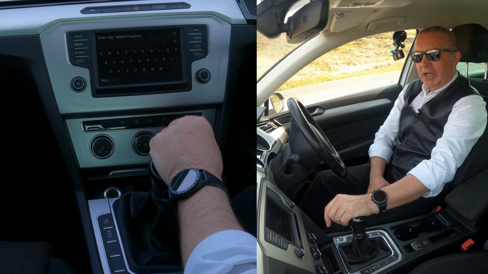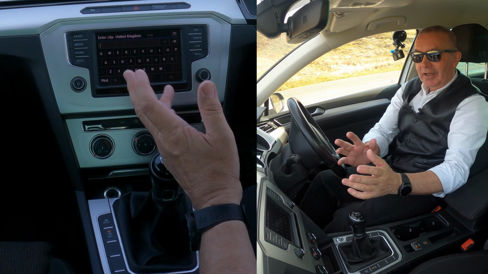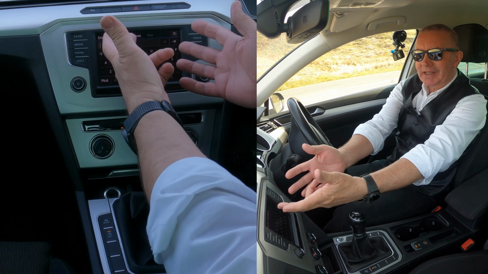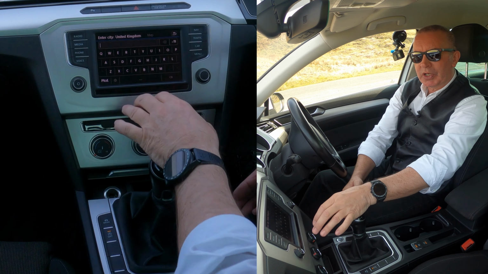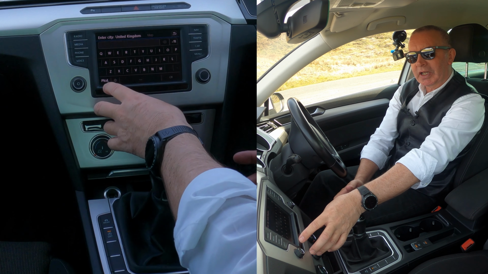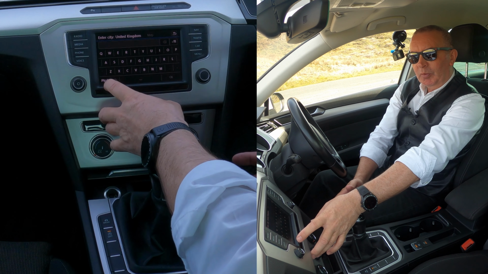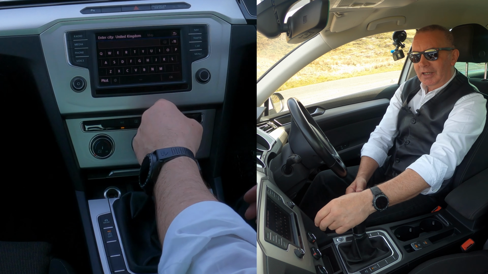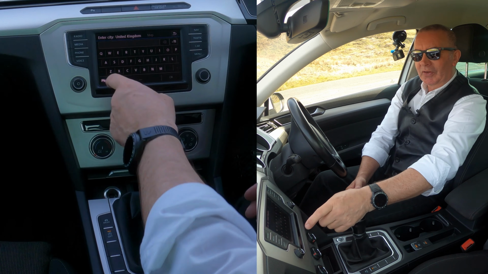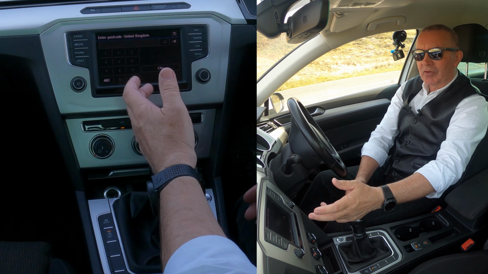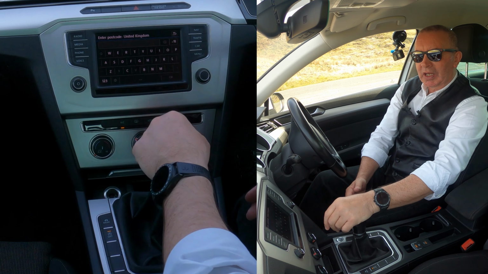So if I click on there, you'll see again, very confusing. Enter city, United Kingdom, but I want postcode. Right down at the bottom here in the left-hand side, abbreviated PTCD. So we click on there. Now that allows you to put the postcode in, and we want letters first.